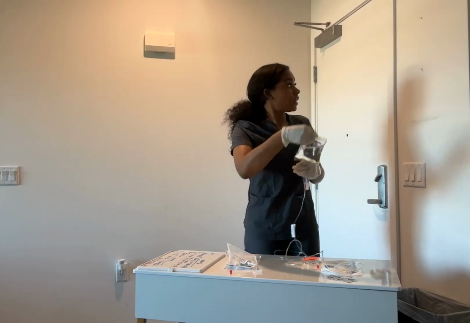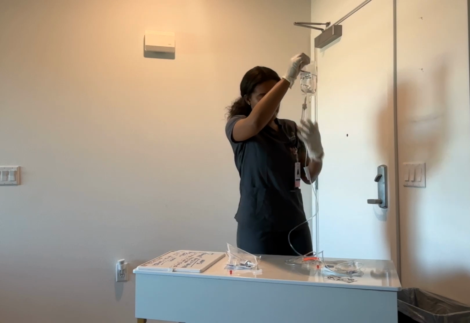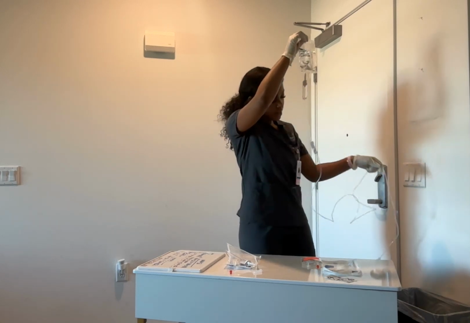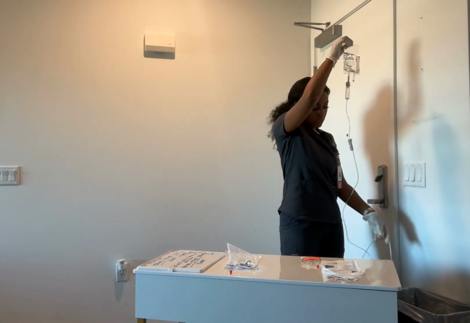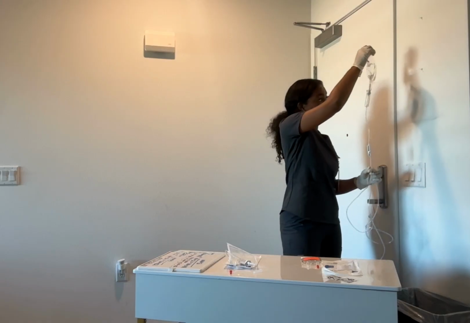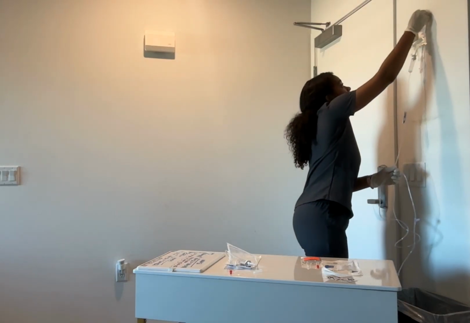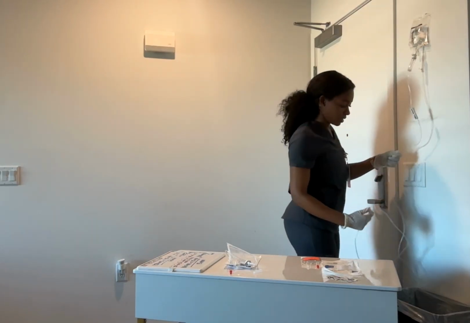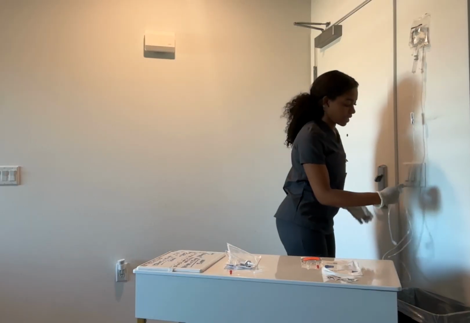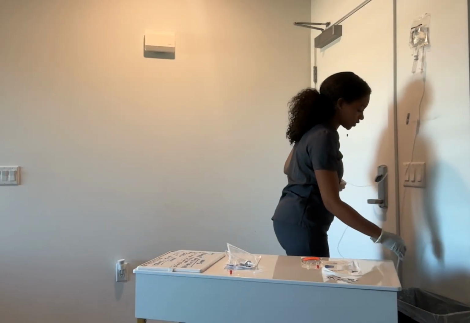Perfect. And I'm going to hang this IV fluid up. I'm going to make sure these drips are right here. Make sure it goes out so I don't get any water.